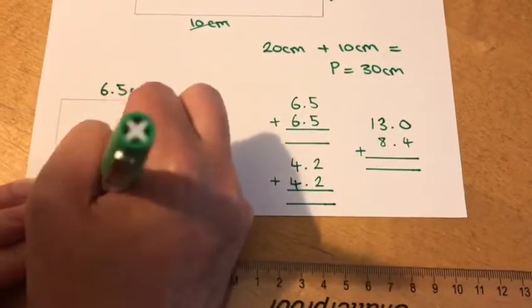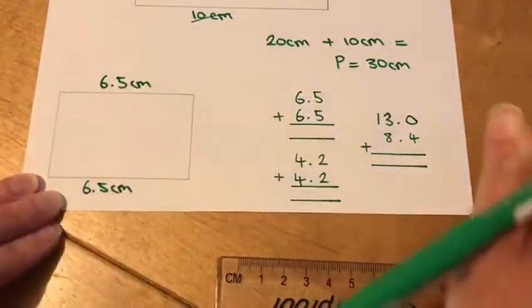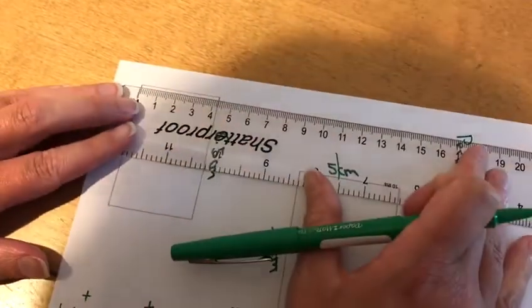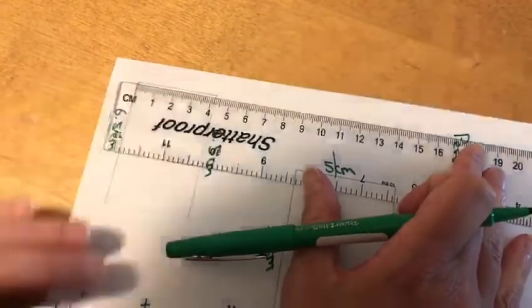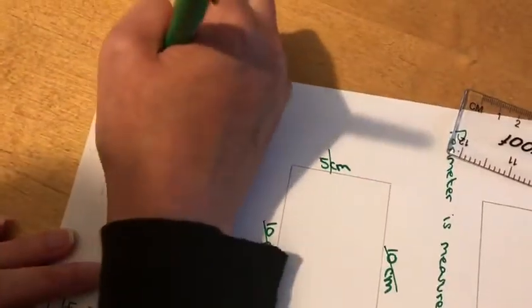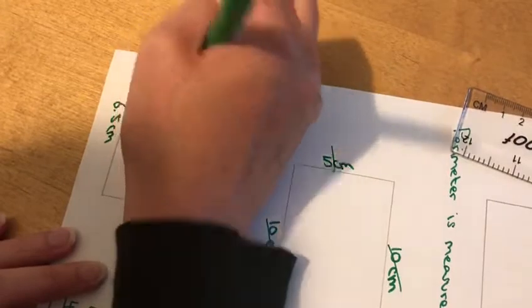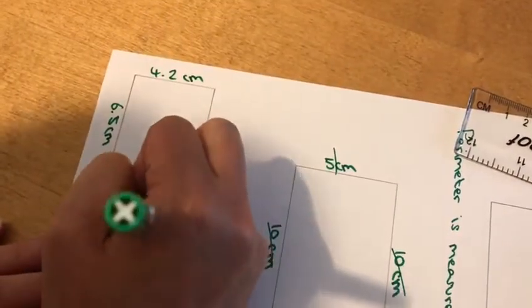And the same for the bottom line as well. And then if we go around to measure the short side, it is 4.2 centimetres. So that would be 4 centimetres and 2 millimetres.